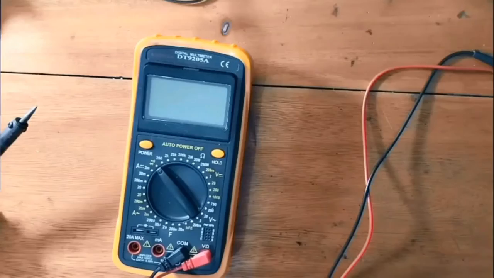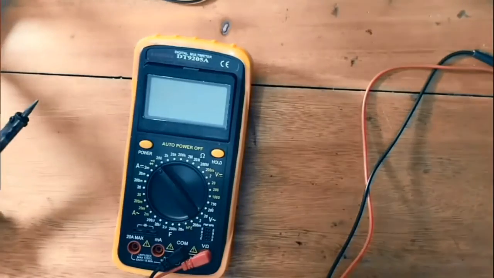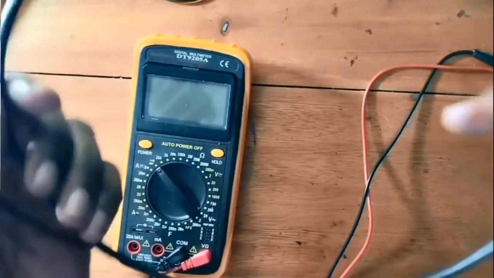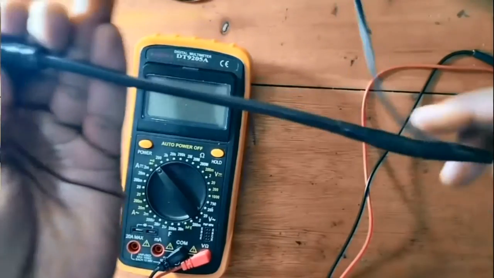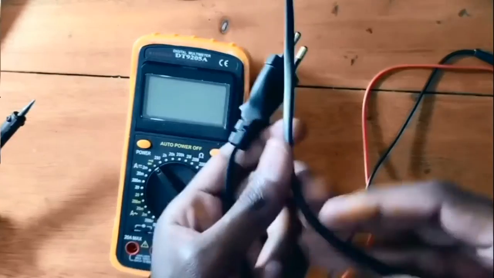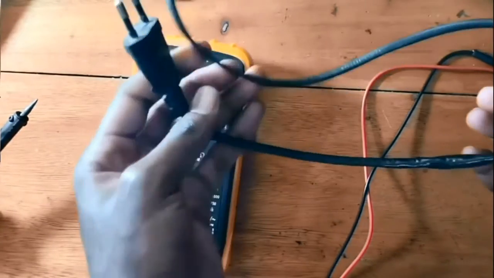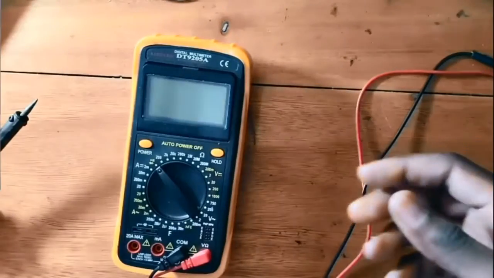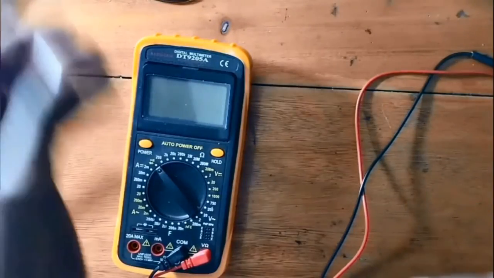Now we're going to carry out step number 3, which is to make an inspection of the main cable or plug cord. I mean the cable that takes power from the socket or extension to the device, like this cable here. This step is very important especially for electronics devices which don't turn on. I mean no signal comes out after turning on.